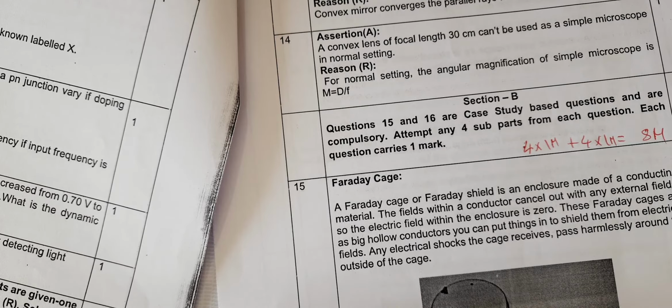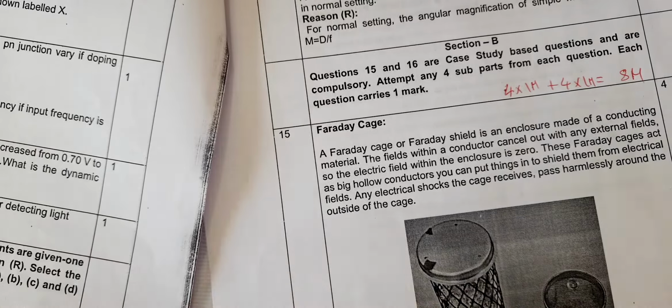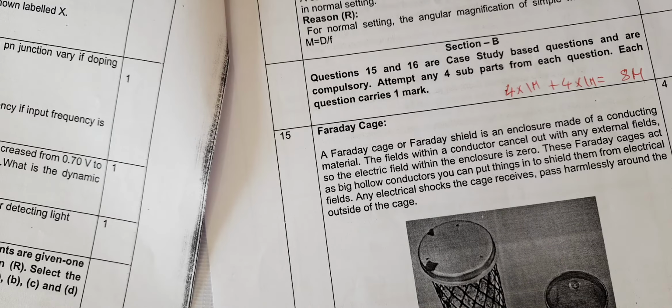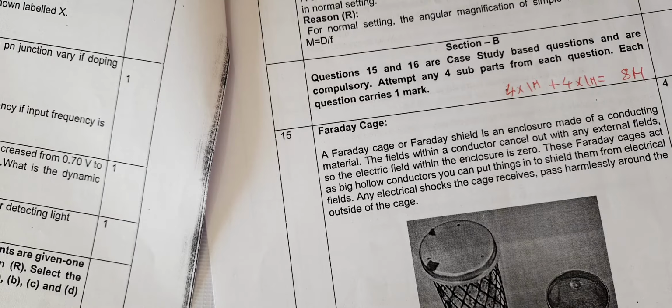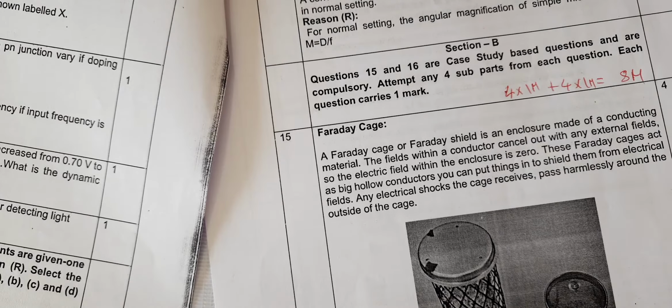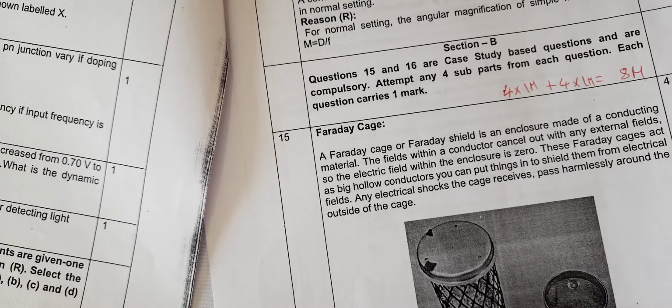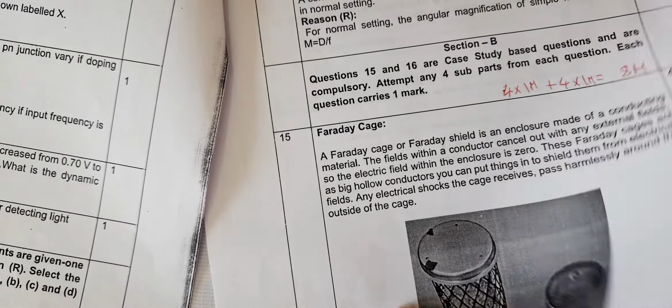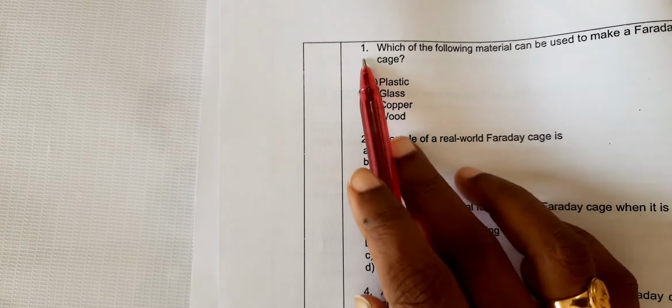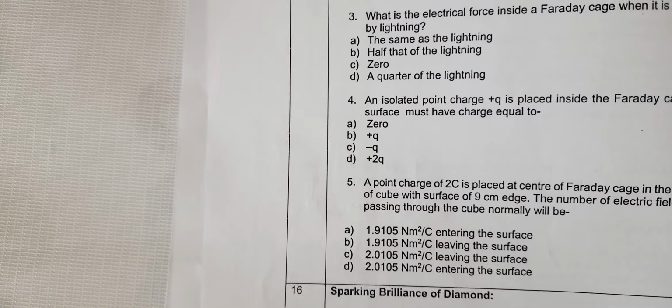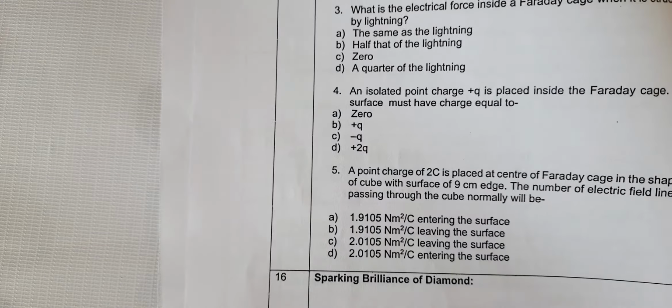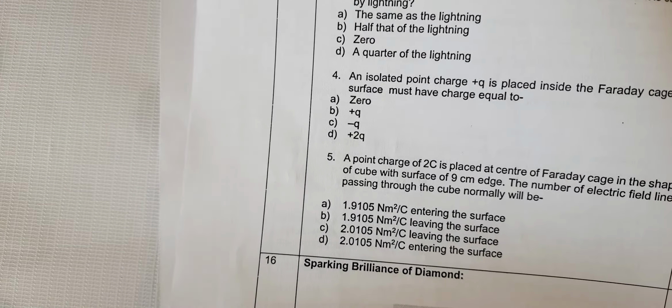And you know what is meant by a case study. It is something like in your JEE paper, where you will find passage questions: a passage will be given, and based on it you have to answer the questions given below the passage. The same is the case study here. You can see that the Faraday cage is described, and based on that the questions are asked. Here 5 sub questions are given, and out of 5 it is enough if you answer 4.